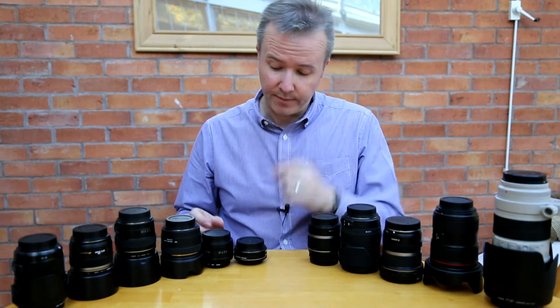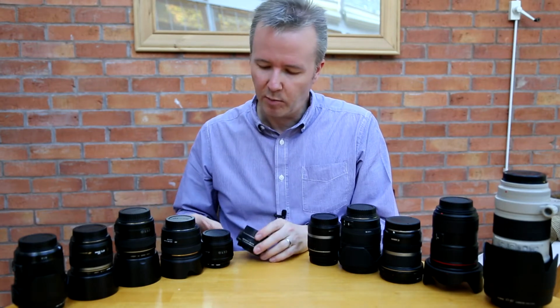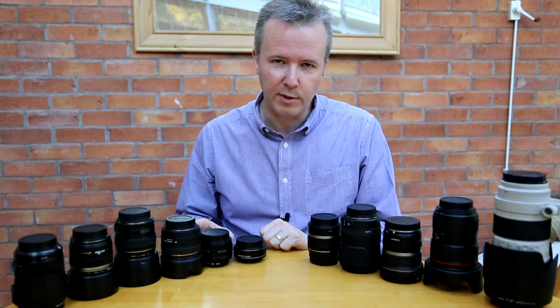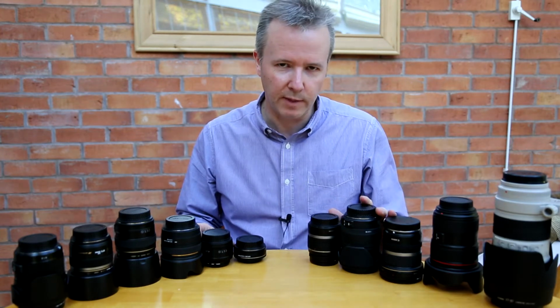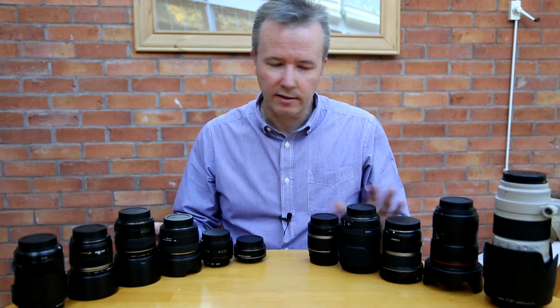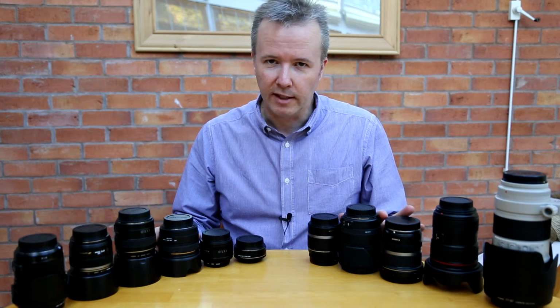Prime lenses don't zoom at all, so you have to zoom with your feet, but the advantages they have is, firstly, image quality tends to be better than you get from a zoom lens, and secondly, they tend to let in a lot more light than zoom lenses do, so that makes your life a lot easier in low light conditions.